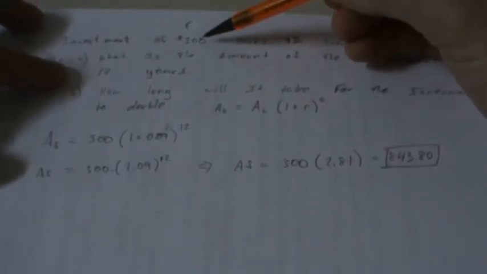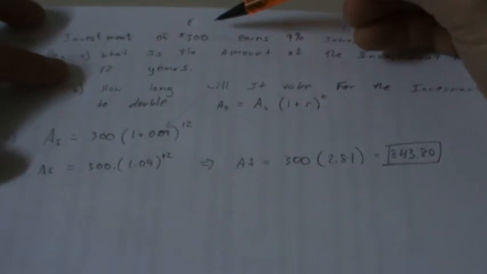Now for the other one, which is really the reason why we're doing this section right now, is if you want to see how long it takes for your investment to double, which is generally a good question. It's like, well, how long is it going to take for me to get at least $600 from this thing? How long does it take my $300 to make $300?